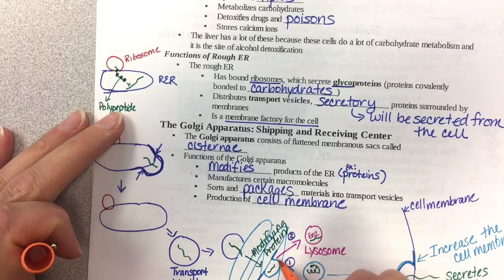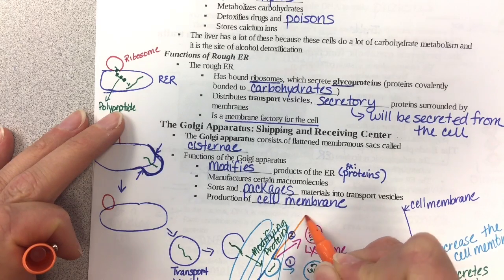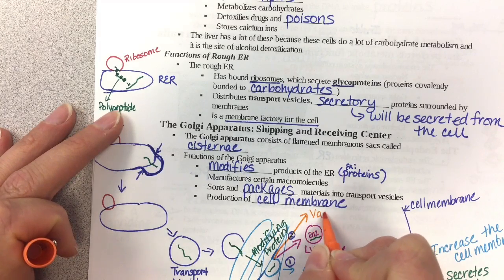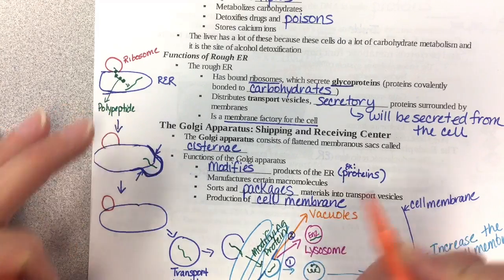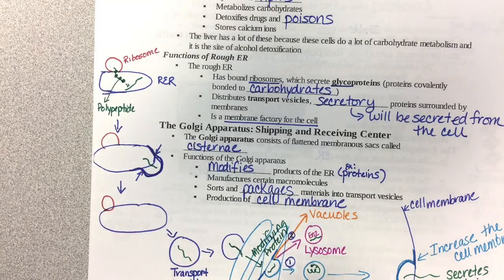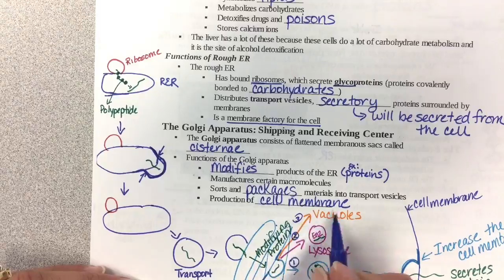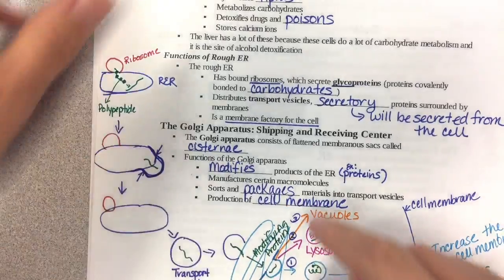So also coming off of there, budding off of there, could be vacuoles. So that's the third. Two was this one here, three. All right, so there are three things that can bud off of that endomembrane system.